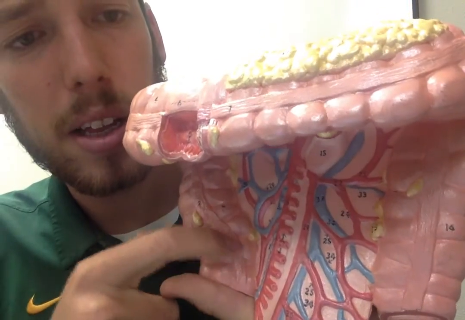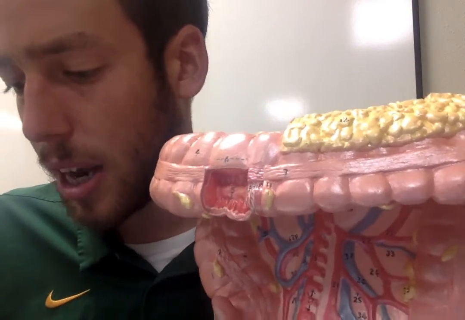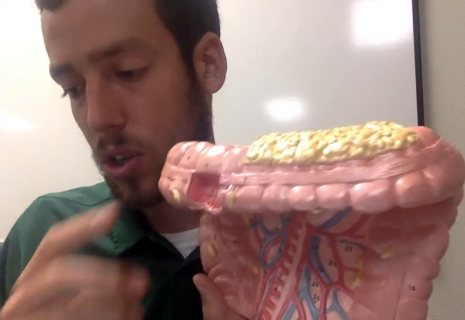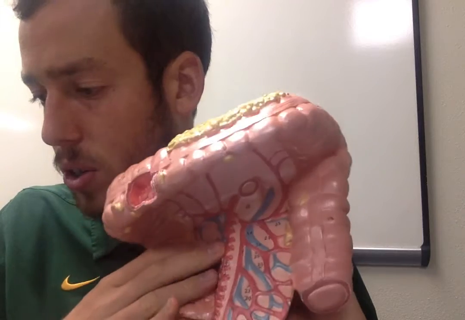One smaller feature that goes along the whole length is, if you look, see this textured region going here, or across here. It's this tendon. That's the teniae coli, which goes the whole length. It's a connective tissue that wraps along the large intestines.